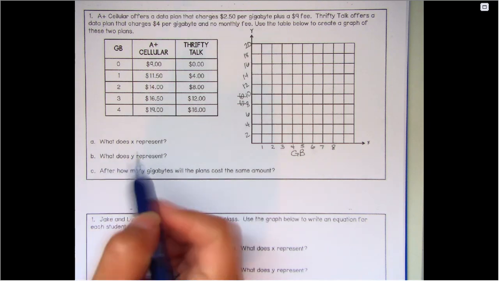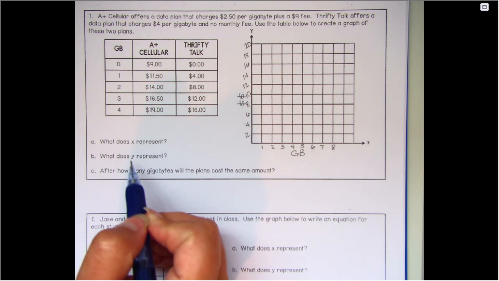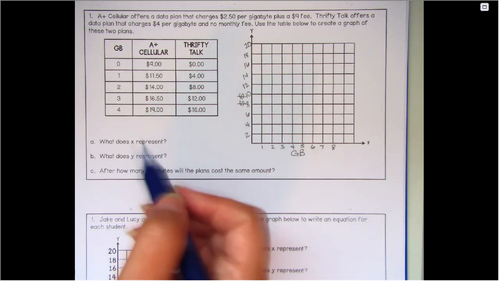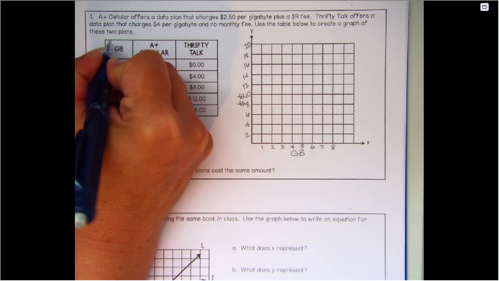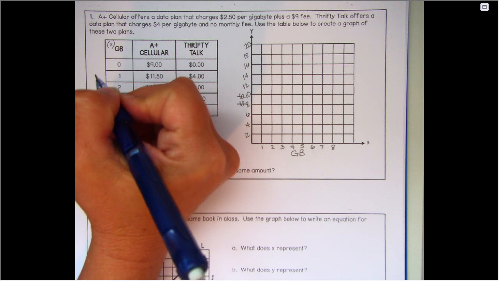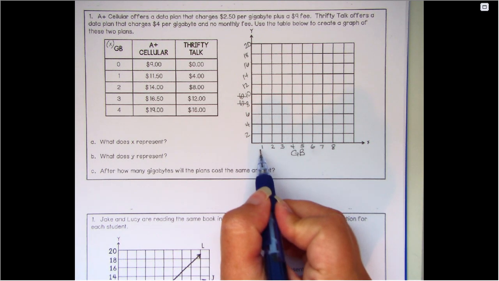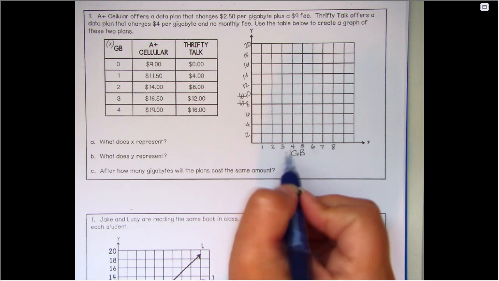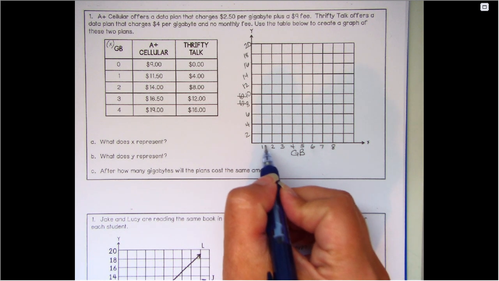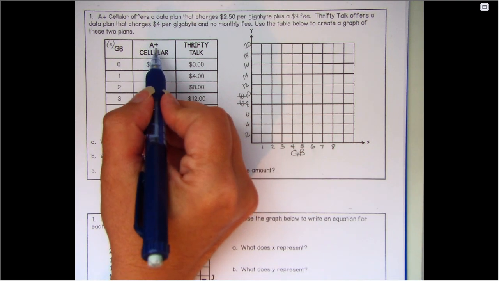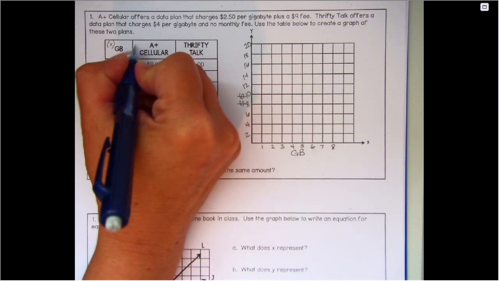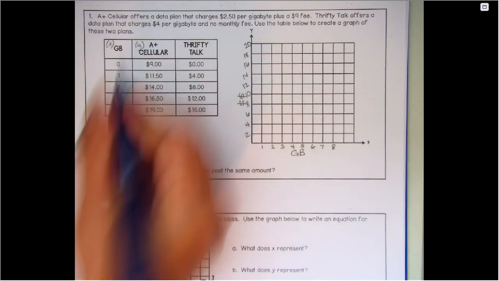It starts with what does X represent and what does Y represent. X and Y are the independent and dependent variables. X is typically going to be right here, and I have it labeled. Anytime you make a graph, you want to label it. Every time the gigabytes change, the amount you're paying changes. So that is Y. It's dependent on the number of gigabytes I use.